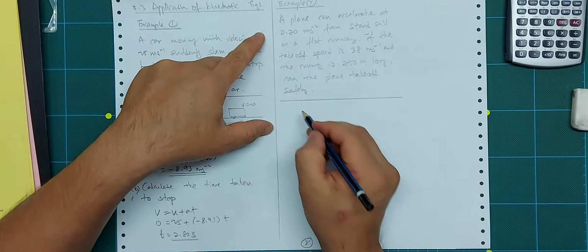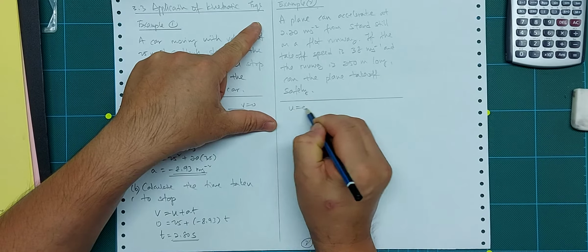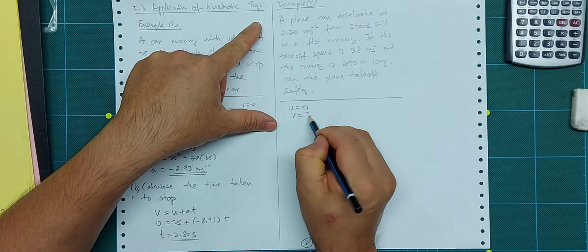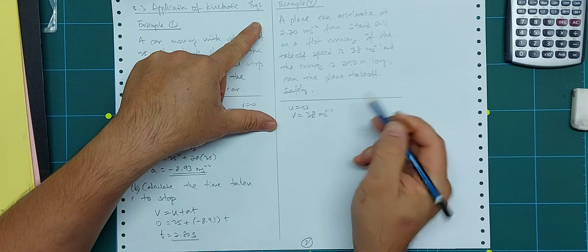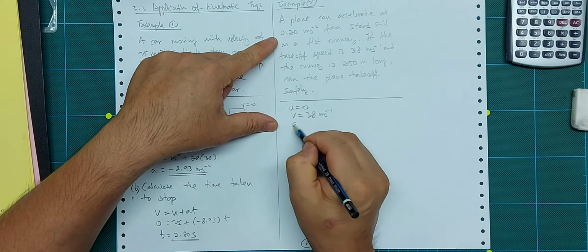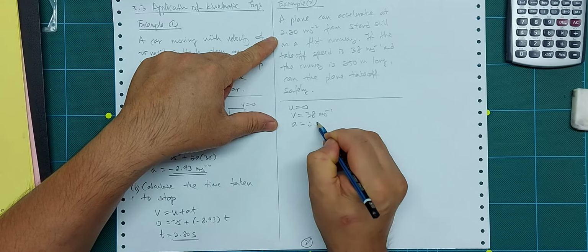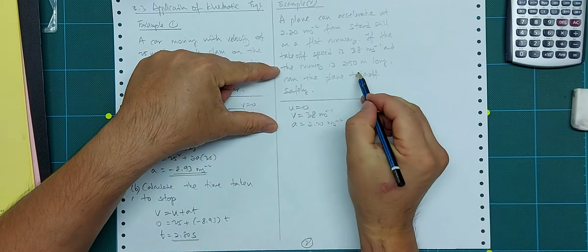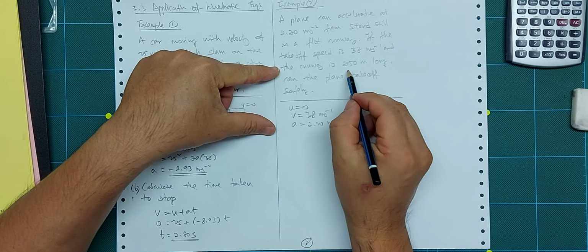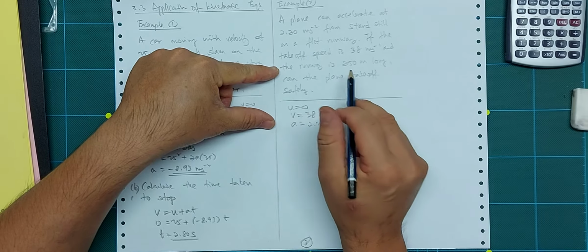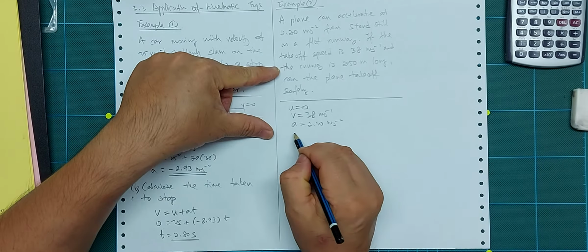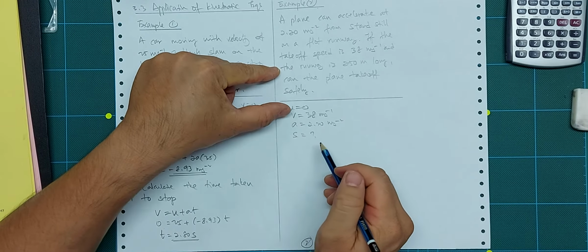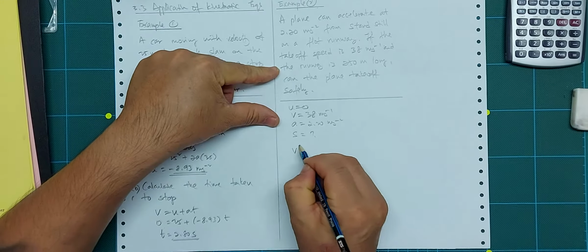So we write down what we have. Initial velocity 0. Final velocity, it must reach 38 meter per second to fly. Now the acceleration of the plane is 2.20 meter per second squared. The runway is 250, this one is for us to compare. We want to know whether this plane has enough runway to fly or not. So we need to calculate the displacement. So now you see that we have U, V, A. We want to find S, so we use this equation.